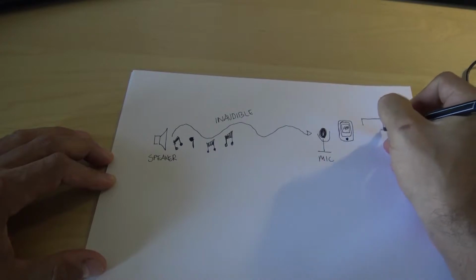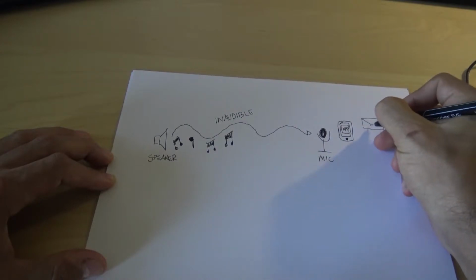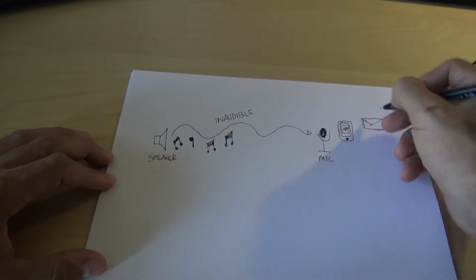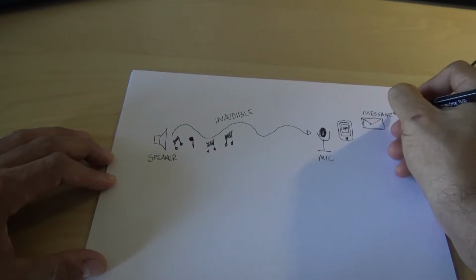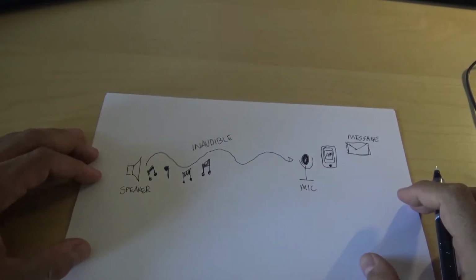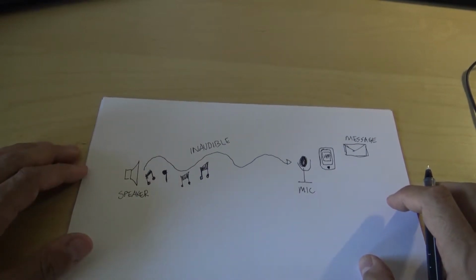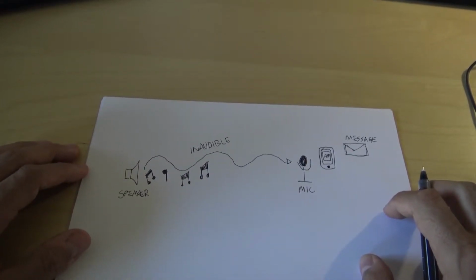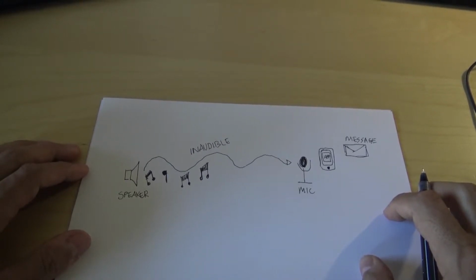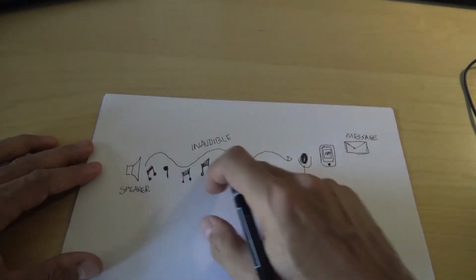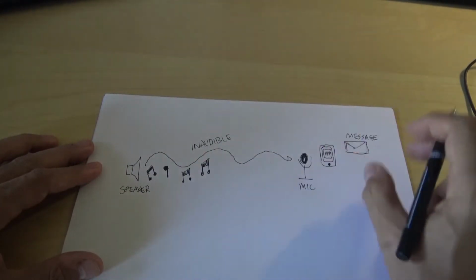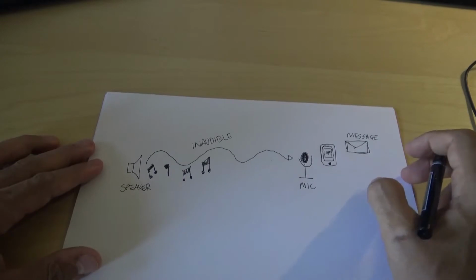So some kind of message, which I'm going to write like this. Message. The message can be a simple text message. It can also be a video. It could be a song. It could be a link. It can be whatever you want it to be. You map the data that is being transmitted here to content, and you decide what the content is.